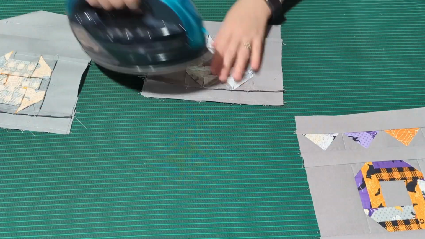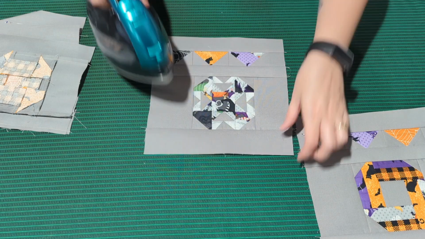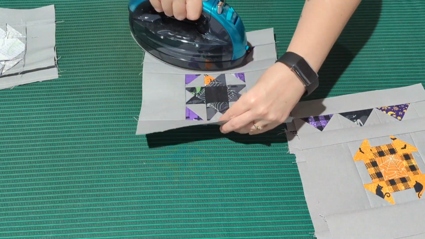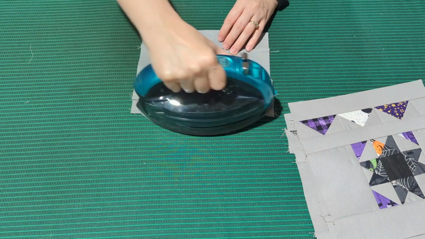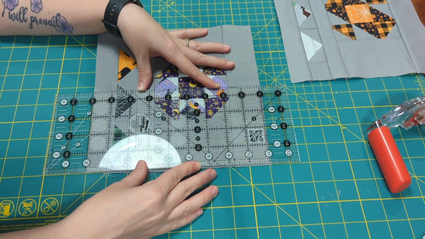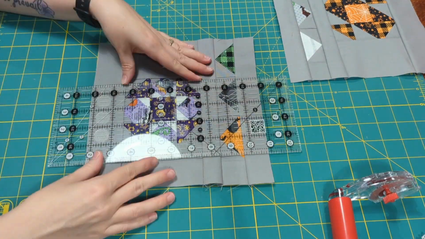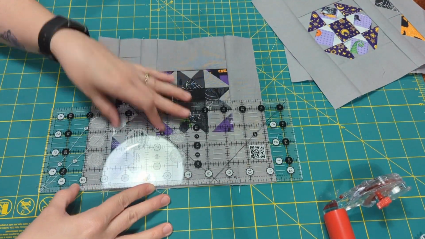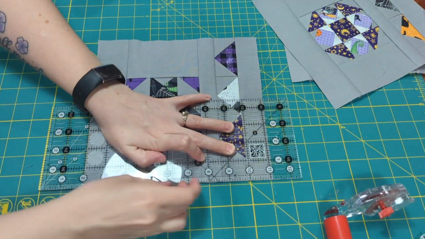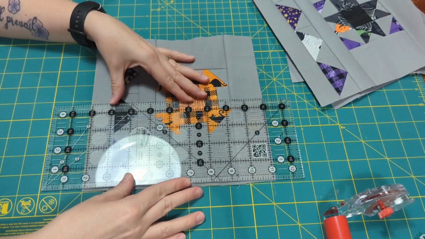We can never get away from the pressing, so let's just get it done. And now finally, for the last little bit of trimming, just square everything up, make it look nice, make sure most of the sides are straight, and we'll be done with our small blocks.